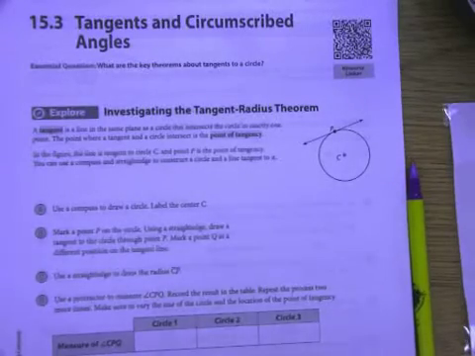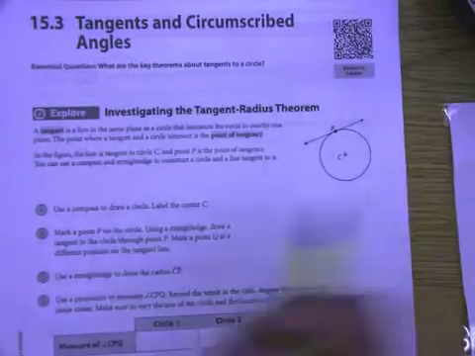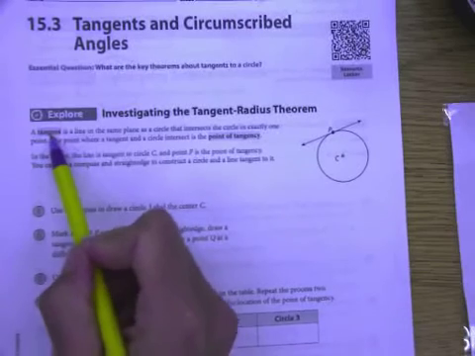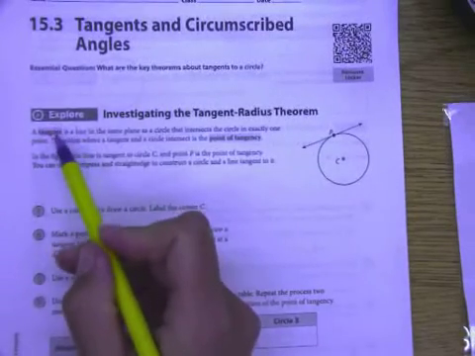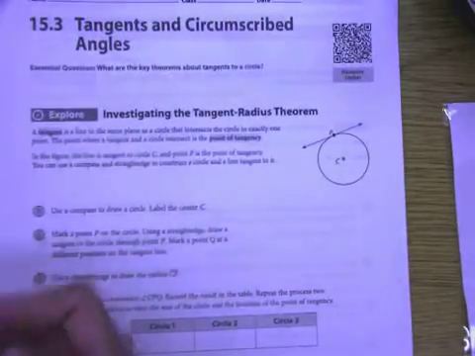In this lesson, we have some more vocabulary. We're looking at tangents to a circle. And I don't want you to get confused. Yes, you've seen the word tangent before, and it dealt with trigonometry.